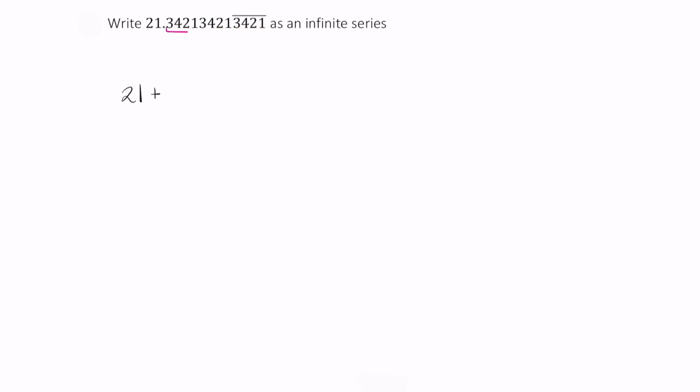So let's begin by looking at these 4 digits. Clearly, we're going to want a 3,421 in our numerator. Now, to figure out the number of zeros in the denominator, think back to elementary school to place value. This is the tenths place, the hundredths, thousandths, 10,000ths. So we want 10,000 in that denominator.